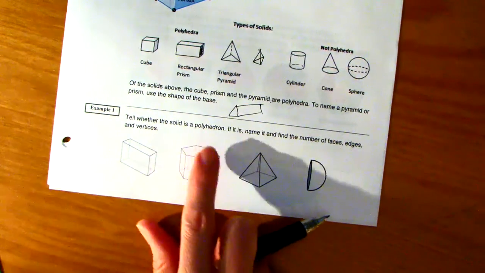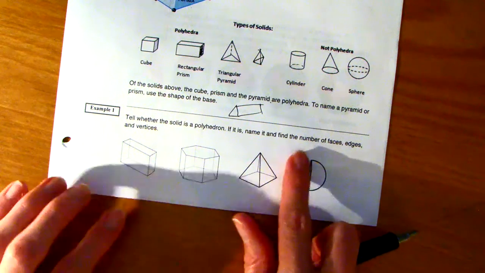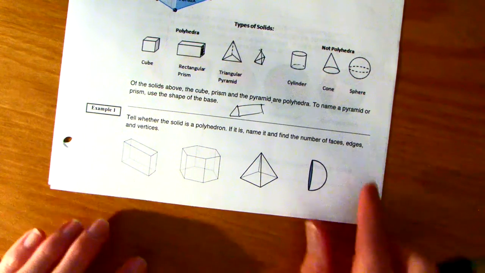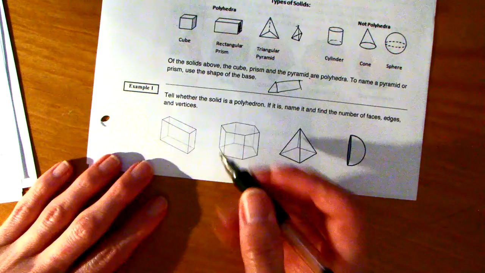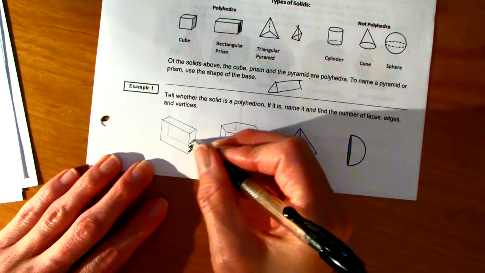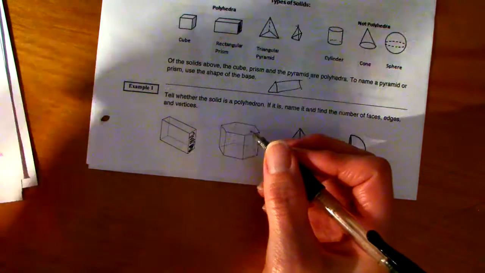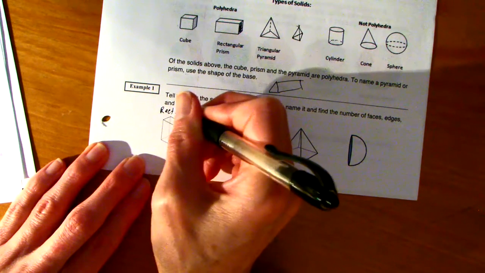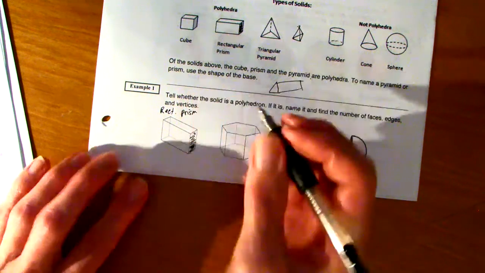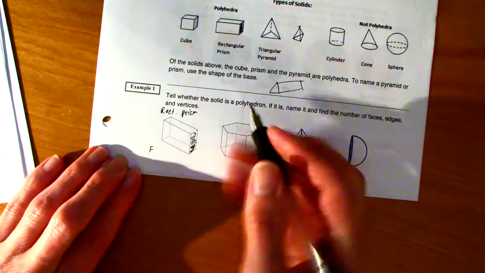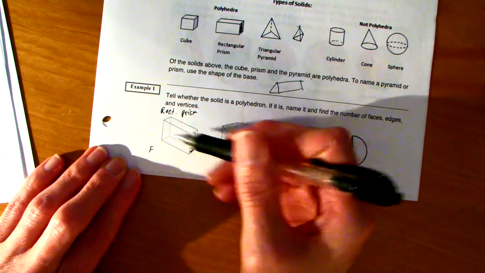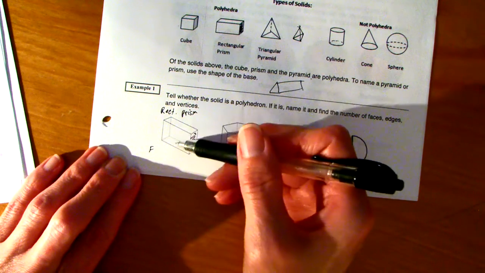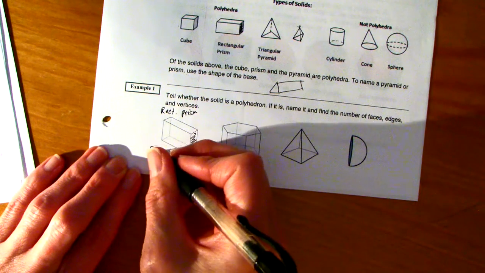So, tell whether the solid is a polyhedron. If it is, name it and find the number of faces, edges, and vertices. Alright, so if I take this rectangle and stretch it out, it's a rectangular prism. So how many faces does it have? The right, left, top, bottom, front, and back. So that would be 6.